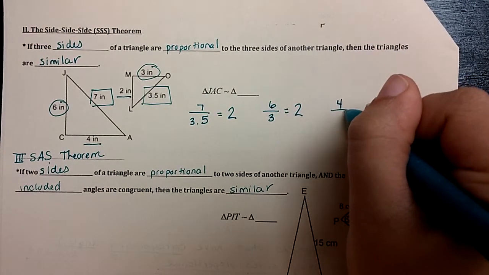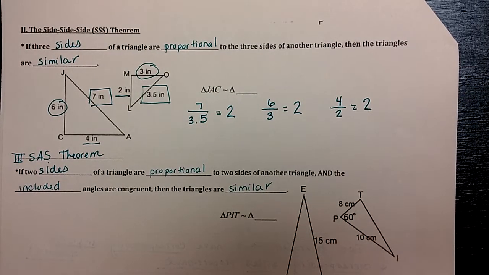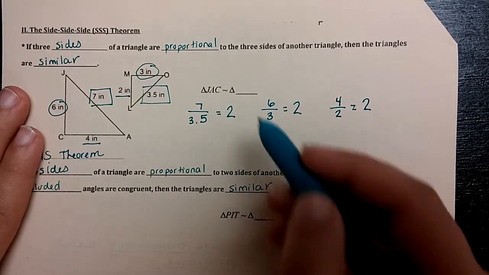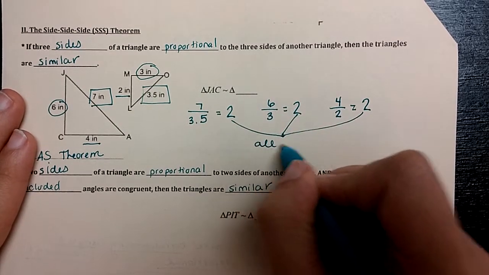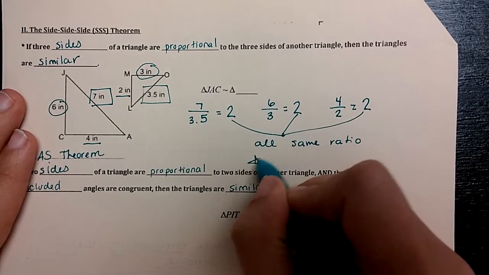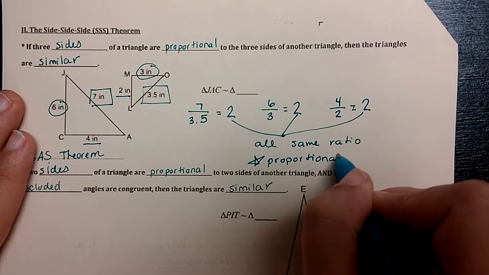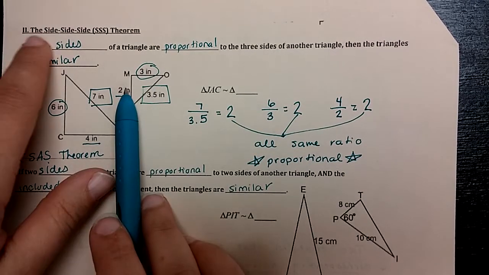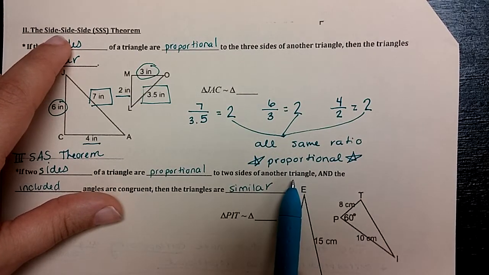So 4 divided by 2 is also 2. So I compared the biggest sides, the next biggest sides, and the smallest sides to see if I get the same ratio. So since I got all of these to be the same, which proves that the sides are proportional, these are going to be similar triangles by the side-side-side theorem because all sides are proportional.